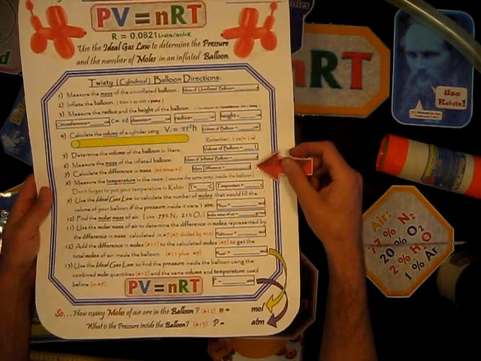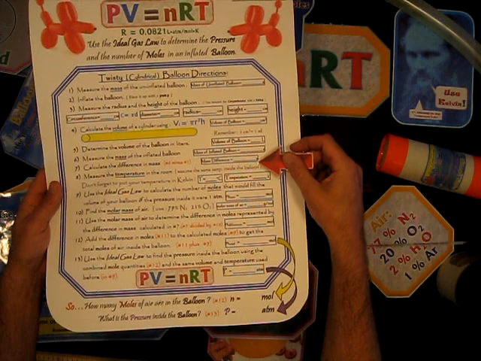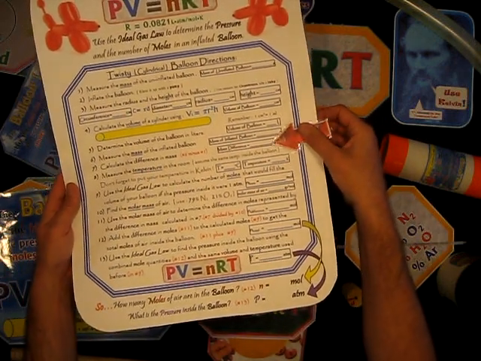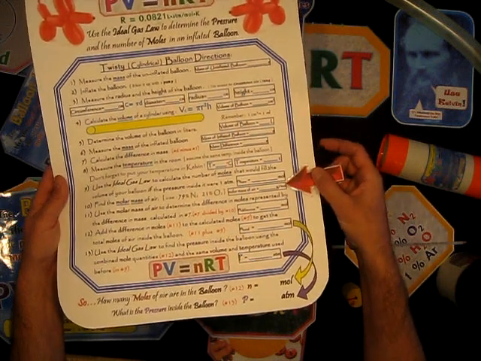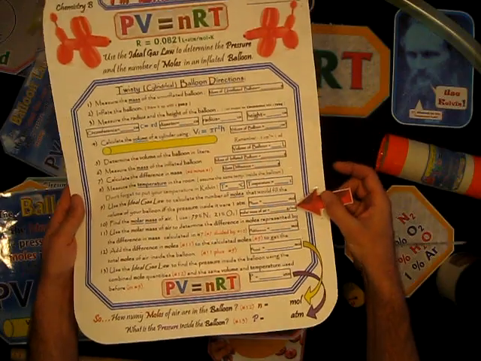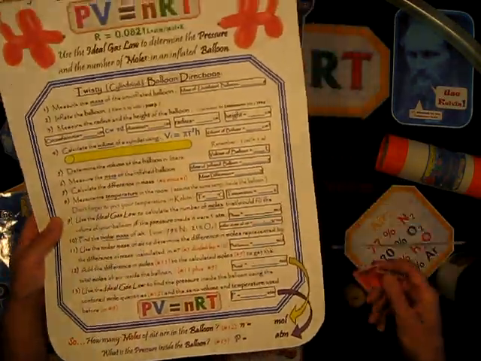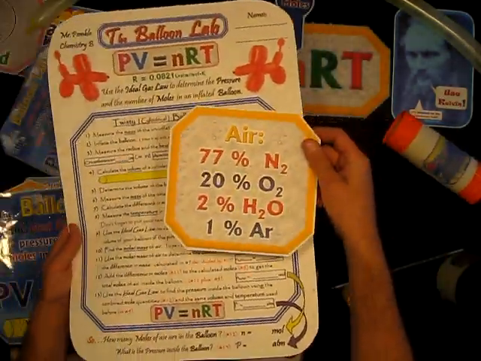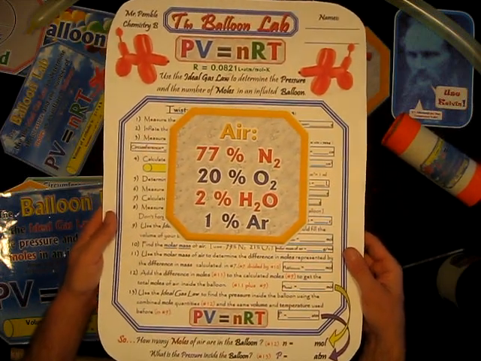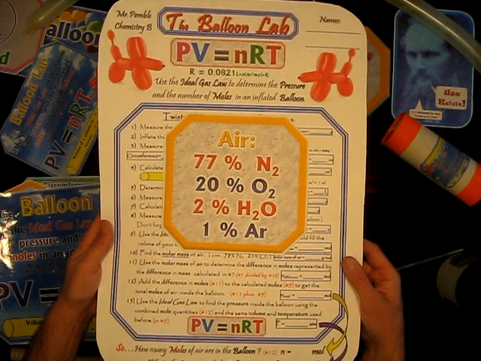Well, I can turn grams into moles. How do you get from grams to moles? Molar mass. But then you have to calculate the molar mass of air. The molar mass of air, okay, is a little tricky because air is not just one chemical. It's a mixture of chemicals. So to calculate the molar mass of air is one of the trickier things on this lab.